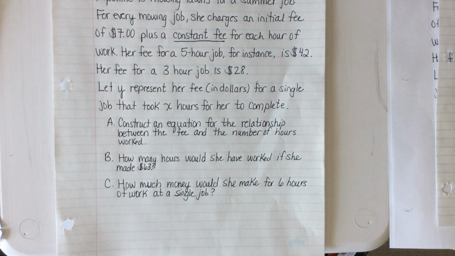First, construct an equation for the relationship between the fee and the number of hours worked. Second, once we have our equation, how many hours would she have worked if she had made $63? And how much money would she make for 6 hours of work at a single job?